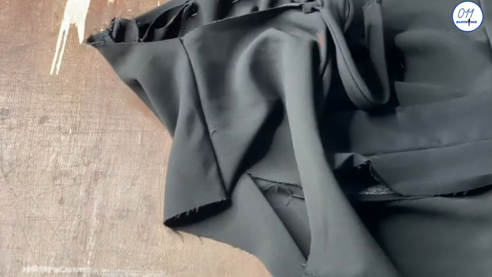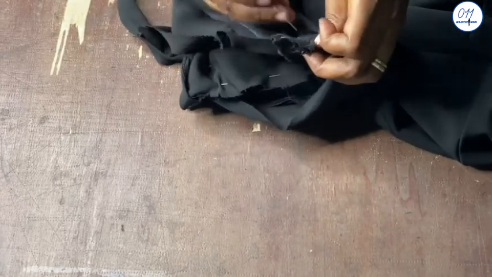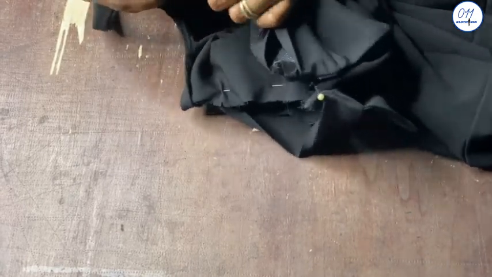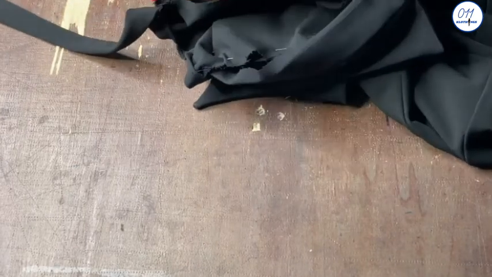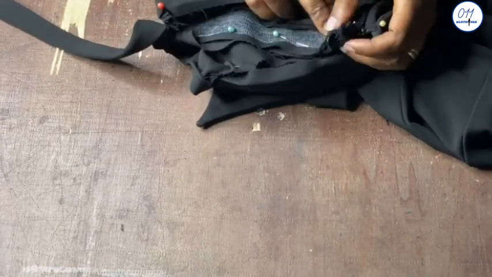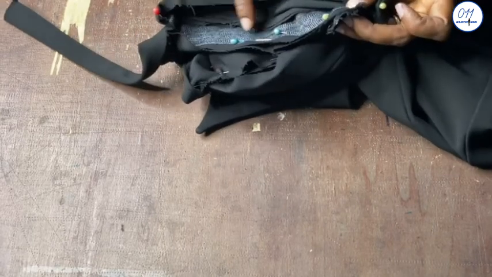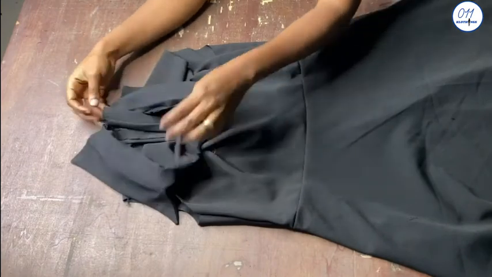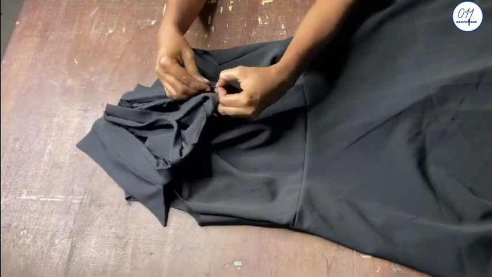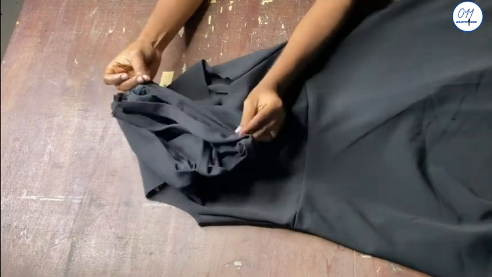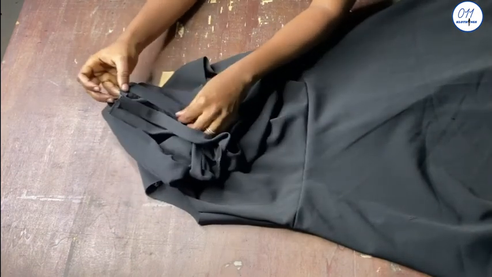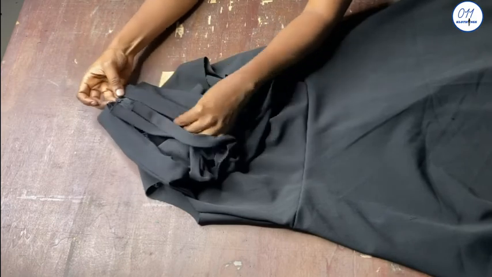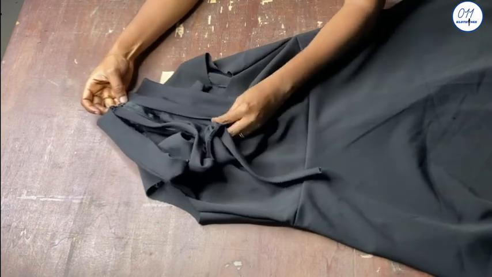So I take it to my sewing machine and stitch it in place. I do the same for the other side too. So I will stitch in place at this side. So now I've done that. The next thing to do is close the collar at the lower part. I will fold like this, take it to my sewing machine and stitch in place.